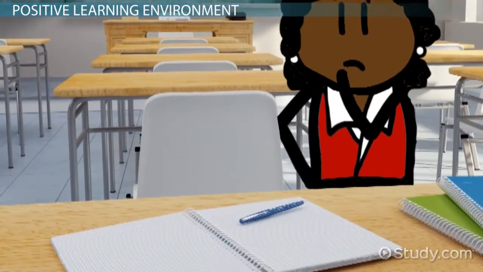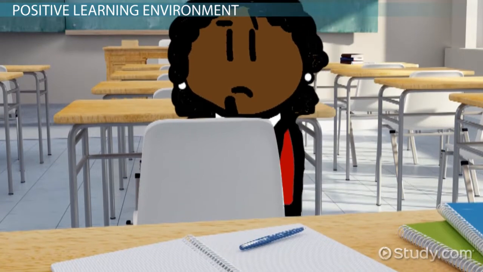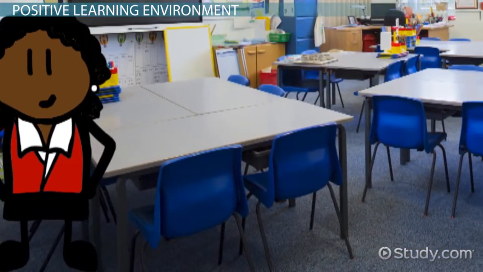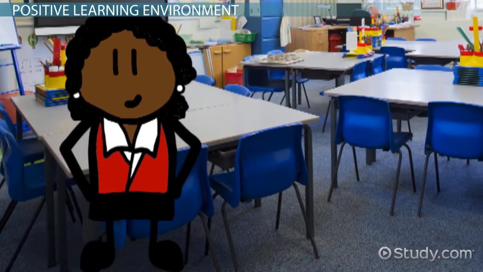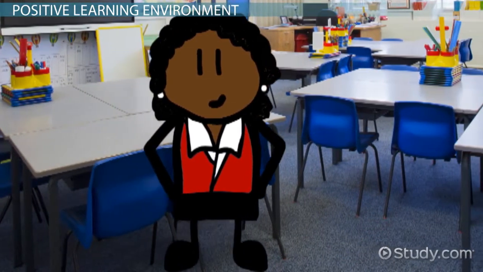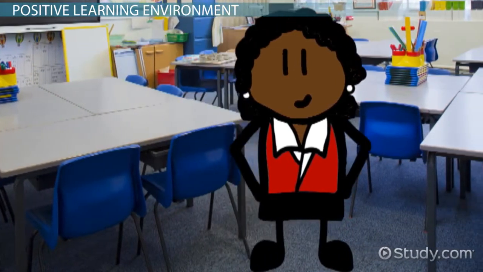How do you foster a positive learning environment in your classroom? To answer this question, let's look at what you should do before the students arrive, when you meet the students, and how to maintain a safe and supportive learning environment after it has been established.